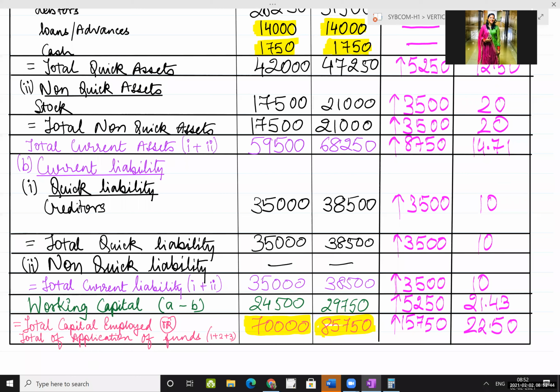So this completes our comparative statements. You just have to make 2 columns more. Okay, percentage increase decrease. Rest everything is same.